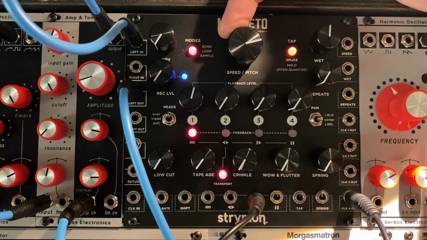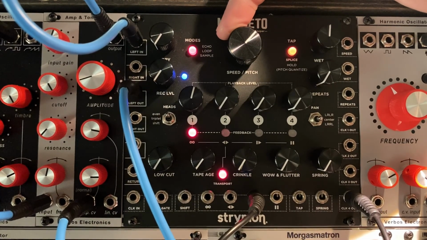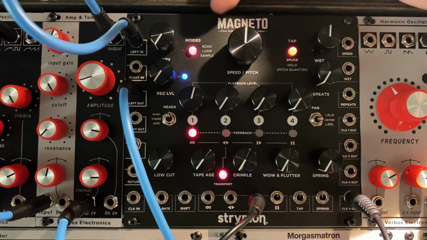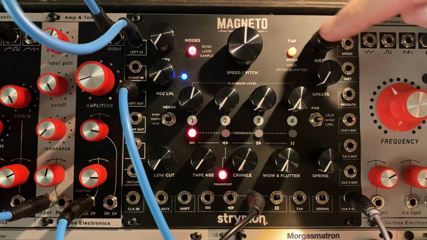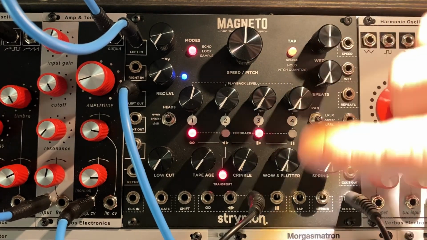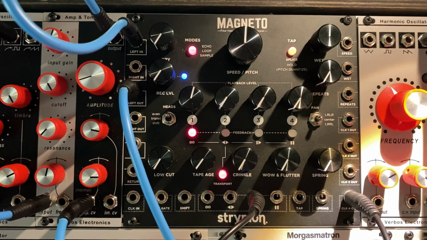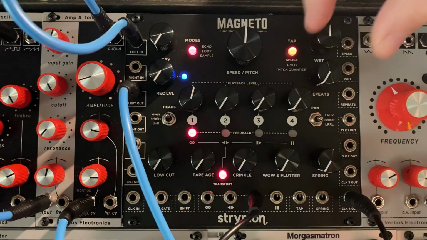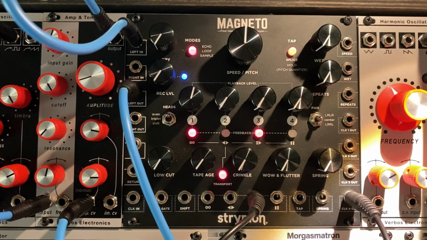You hear it's kind of stuck, right? It's not like a smooth transition. The reason is there's a feature where if you hold the tap and splice button and the transport button, you can actually set that to a scale. I think I have mine set to pentatonic or whatever. It's in the manual.